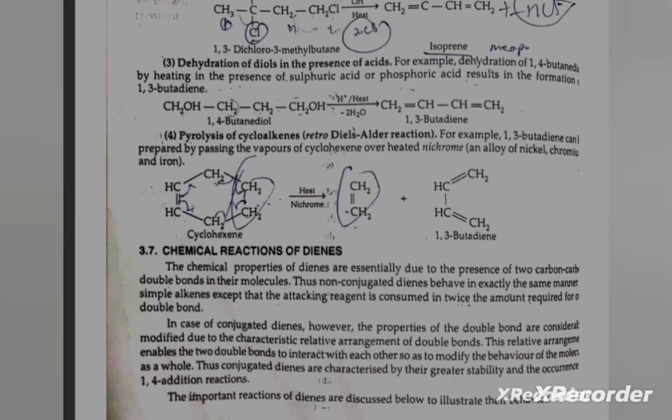3. Dehydration of diol in presence of acid. For example, dehydration of 1,4-butanediol by heating in the presence of sulfuric acid or phosphoric acid results in the formation of 1,3-butadiene.